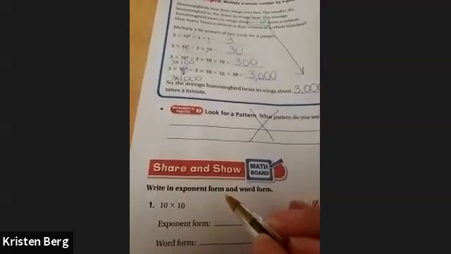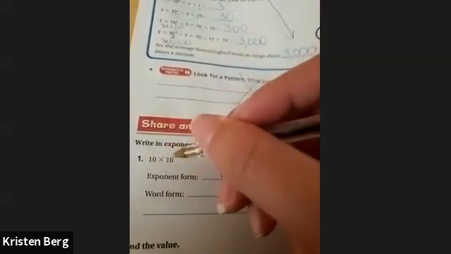So here is the next thing. Now we're going to write this in exponent form. Exponent form means you are just going to have it be like this kind of a form. It needs to have an exponent on top. So the exponent form is what is being multiplied both times. What is the base number? Well, the base number is 10. And then how many times is it being multiplied? It is being multiplied twice. So it is going to be 10 to the second power.